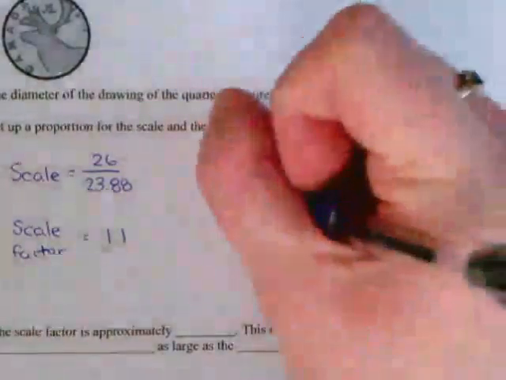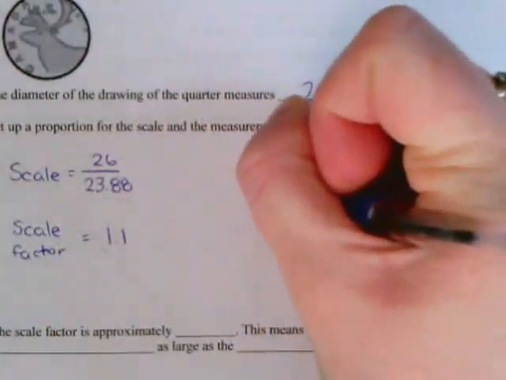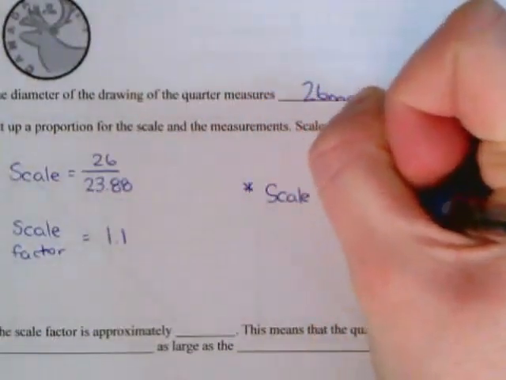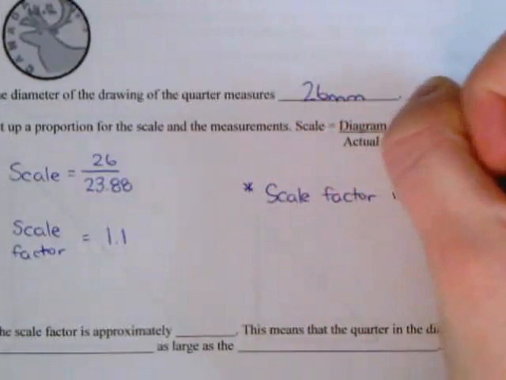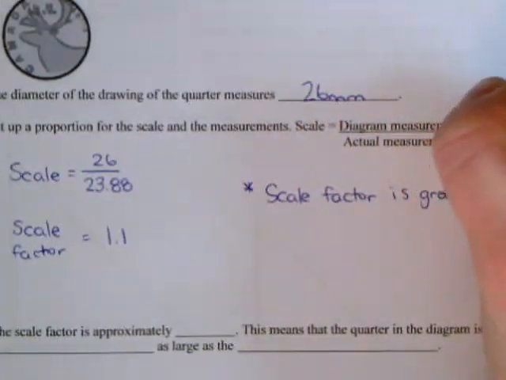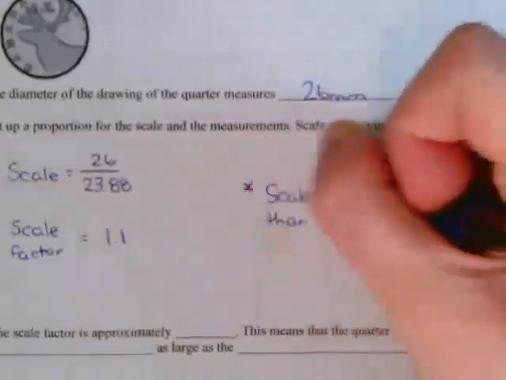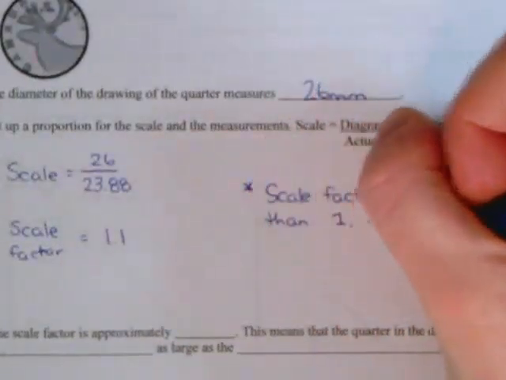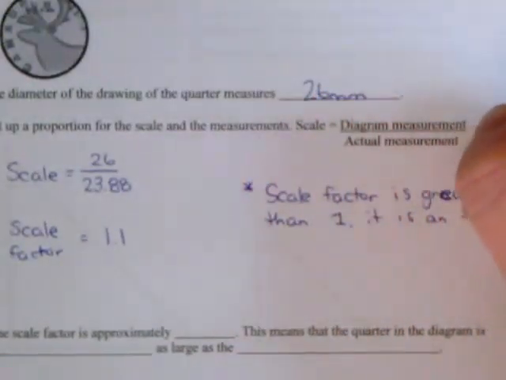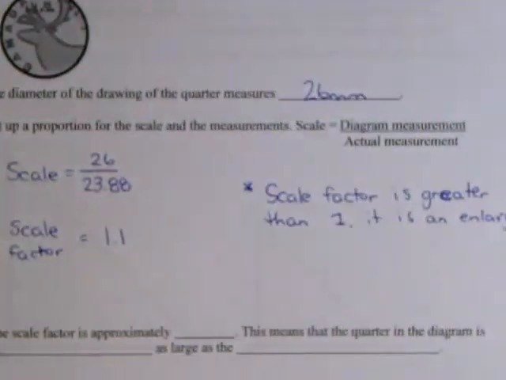Just a quick little reminder here for you guys. If the scale factor is greater than, or larger than 1, it is an enlargement. That means it's made larger than what you originally had.